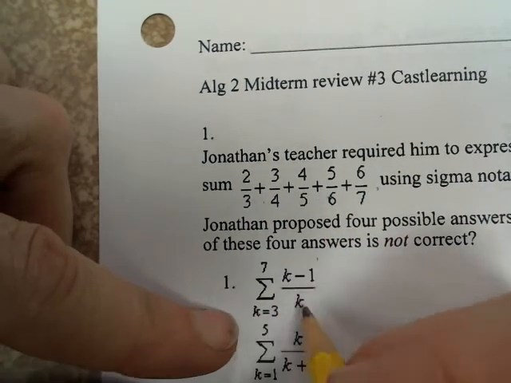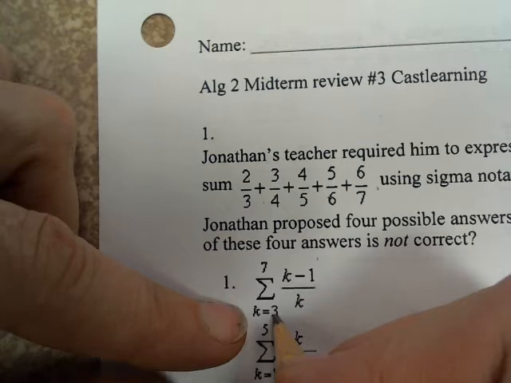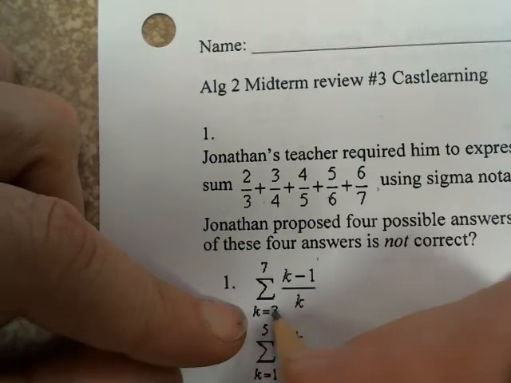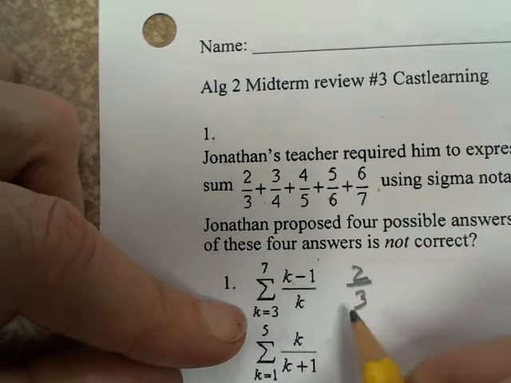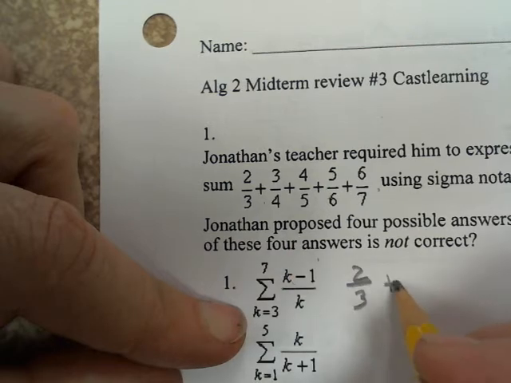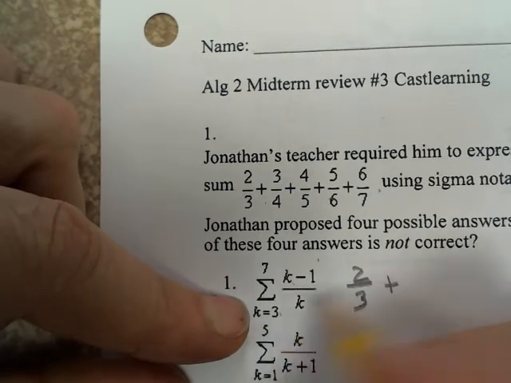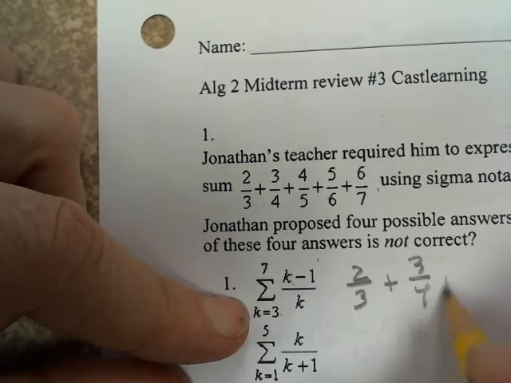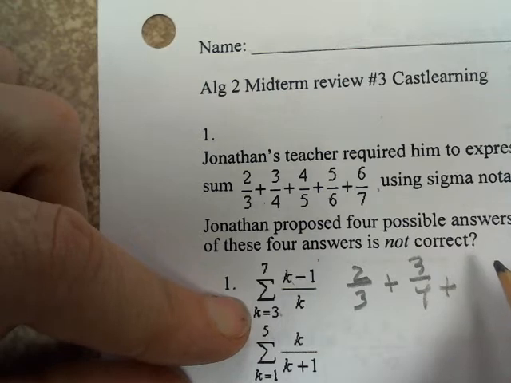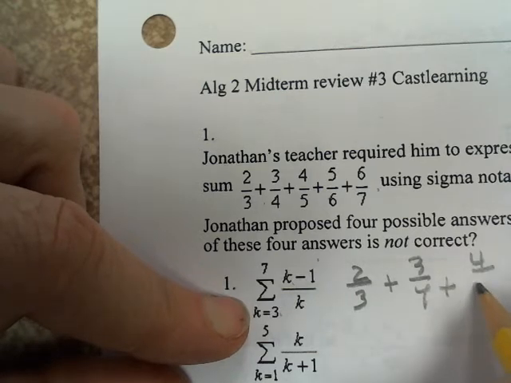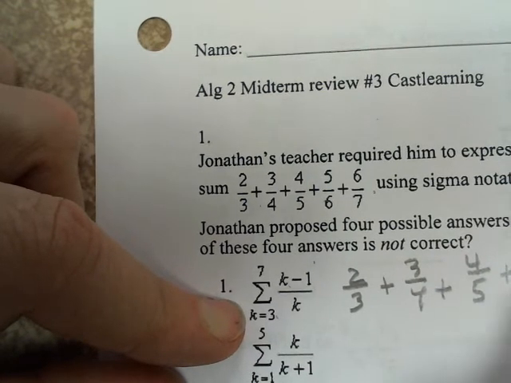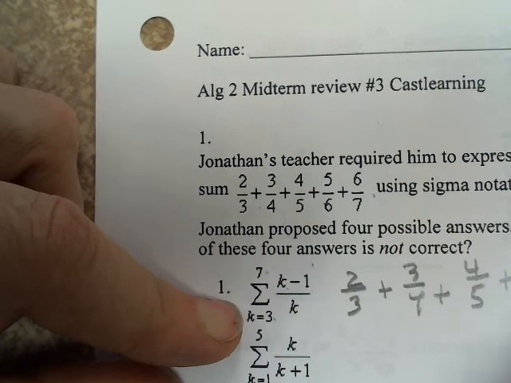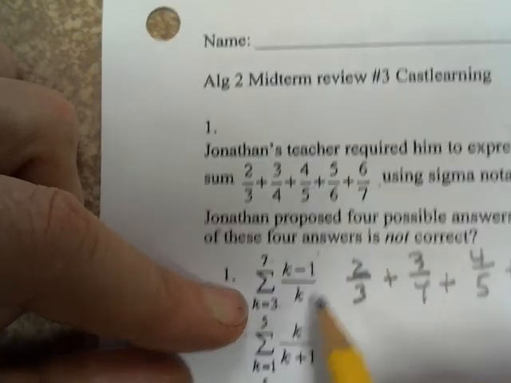So if I wanted to expand this out, I start out with k equals 3. So the first term would be 3 minus 1 over 3. So that would be right. And then k jumps up to 4. 4 minus 1 is 3 over 4. K jumps up to 5. K jumps up to 6. And then k ends at 7. So this one would be a correct representation.